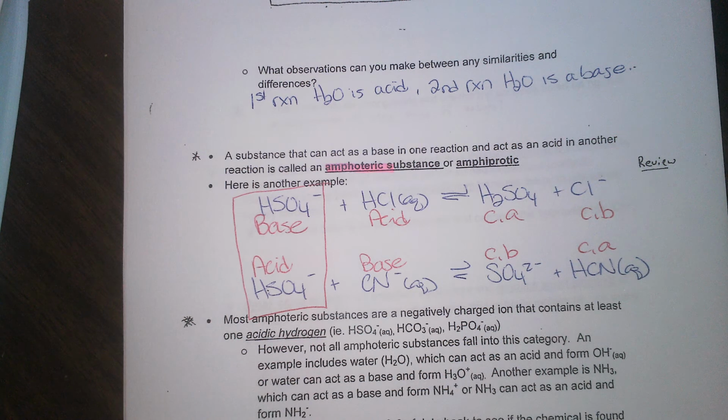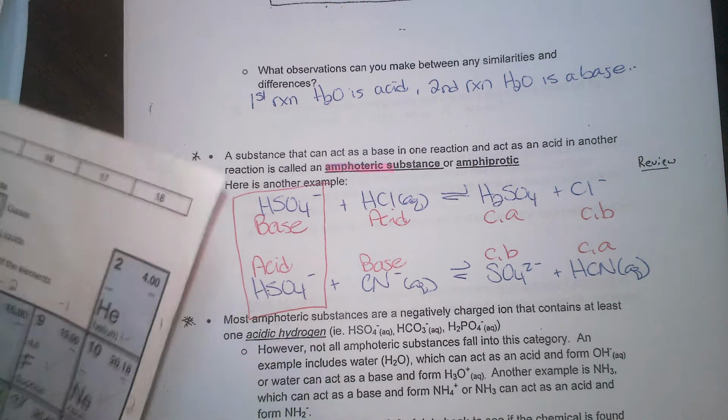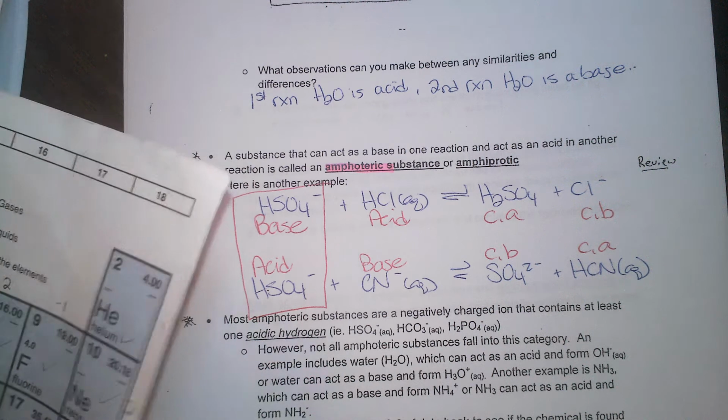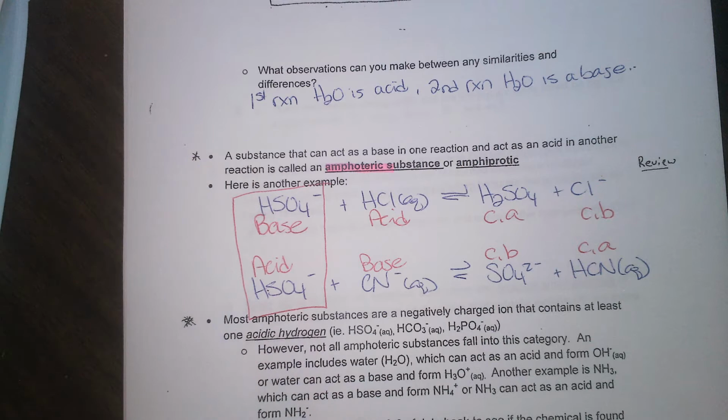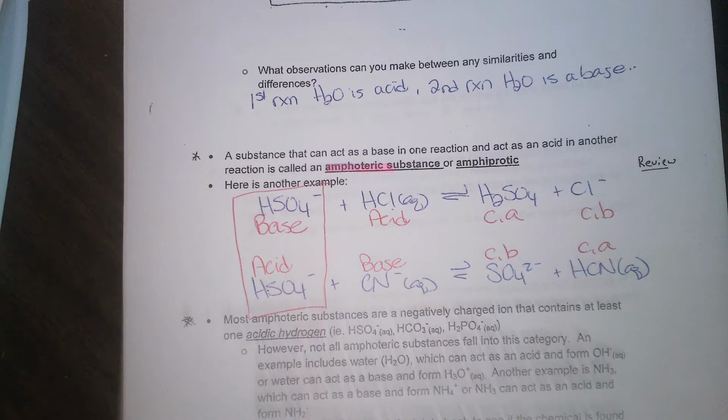What am I saying wrong? Why does that seem weird? Carbonate ion. I don't know. Just haven't seen it for a while, I guess. Okay?